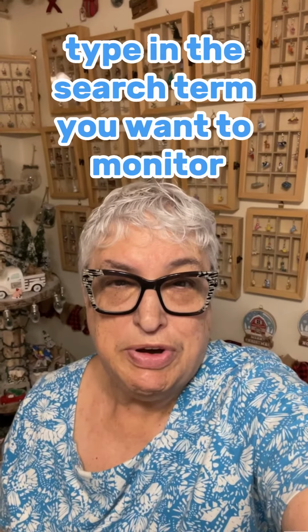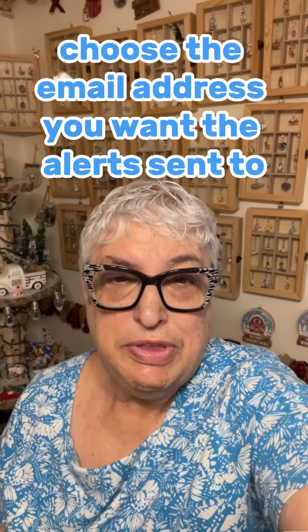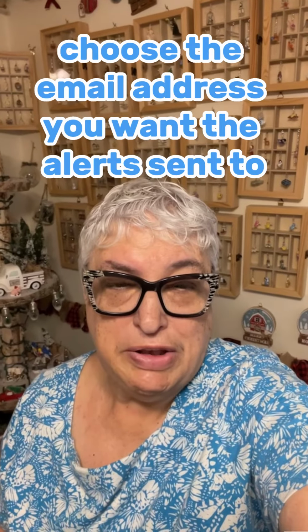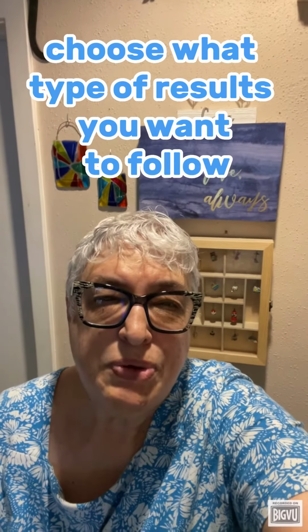Go to http://www.google.com/alerts. Type in the search term you want to monitor. Choose the email address you want the alert sent to. Choose what type of results you want to follow.